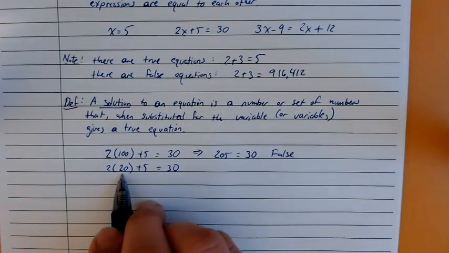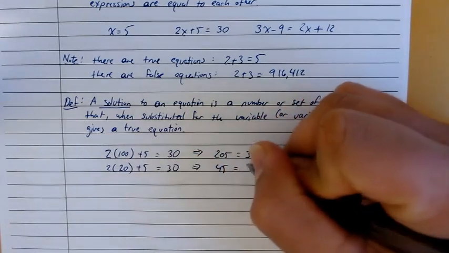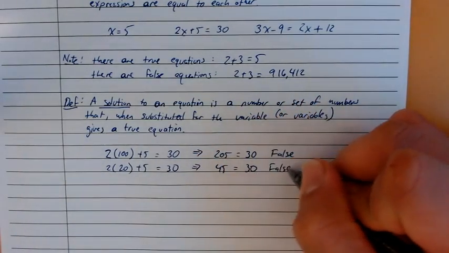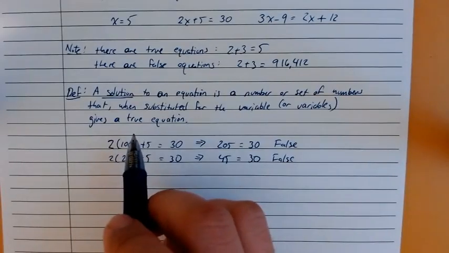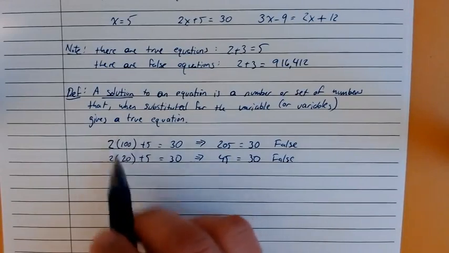2 times 20 is 40, plus 5 is 45. 45 equals 30? Yeah, that's not true either. That's false. And in fact, if you picked 100 numbers, chances are all of them would give you a false statement if you plug them in right here.